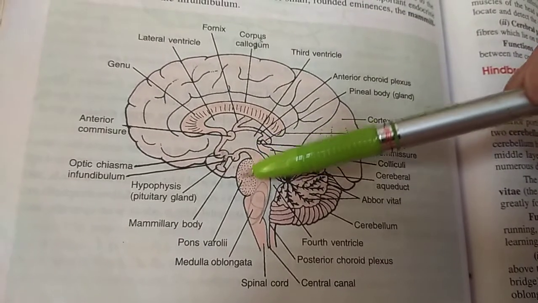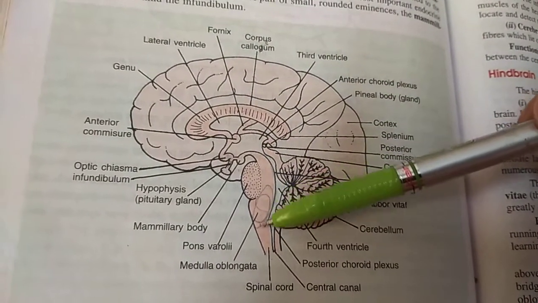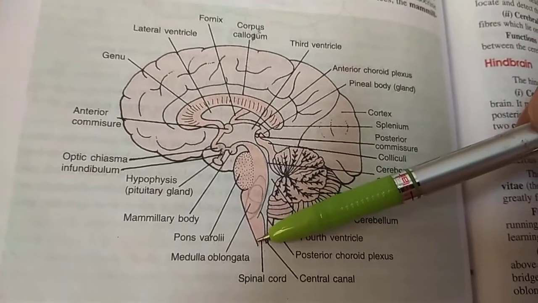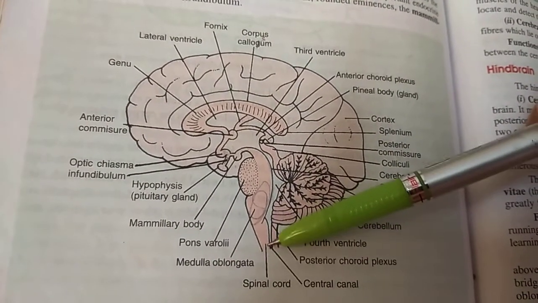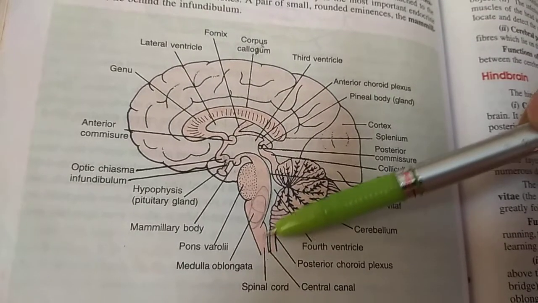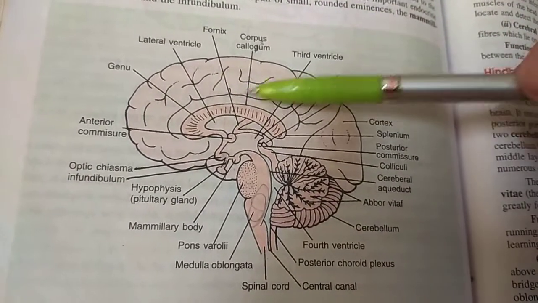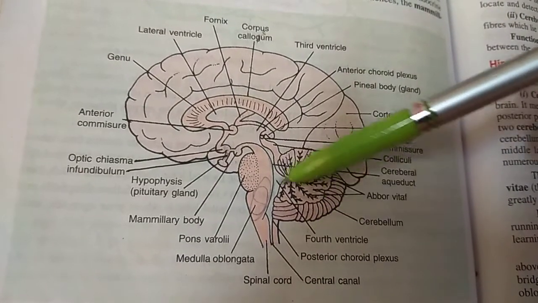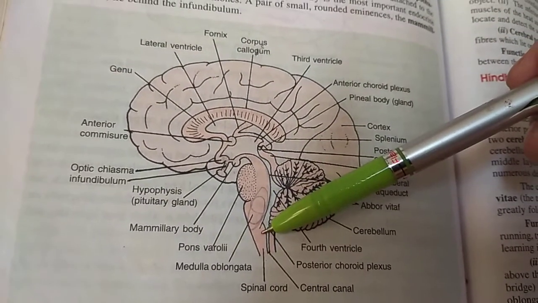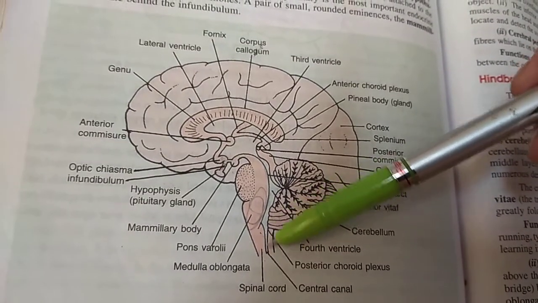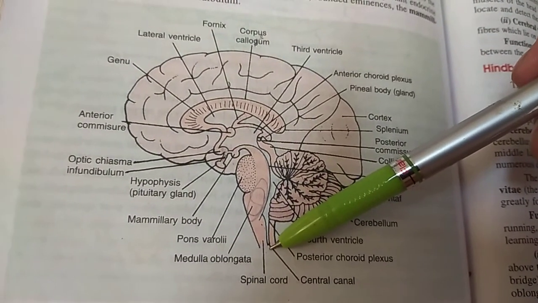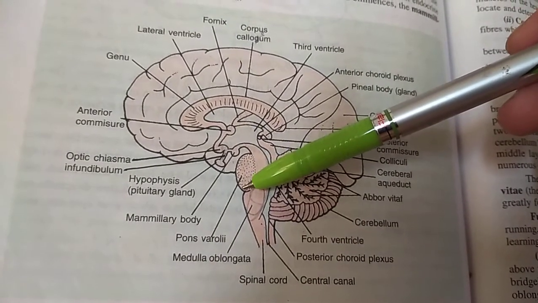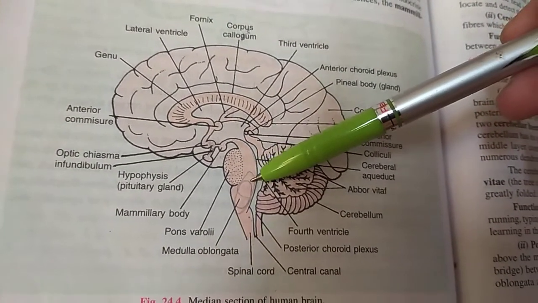Next, just below the pons varolii, we can see the medulla oblongata. The medulla oblongata is the posterior most part of the brain that connects the spinal cord and the various parts of the brain. Its shape is like a pyramid, extends from the pons varolii above, and is continuous with the spinal cord below. The medulla oblongata has a very thin, non-vascular fold structure on its lower side called the posterior choroid plexus.